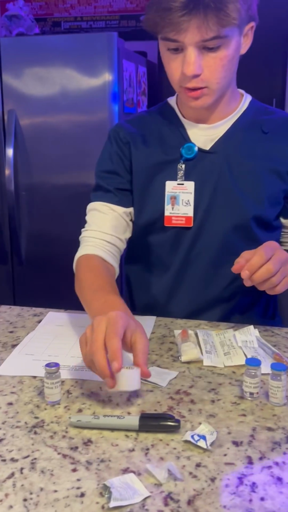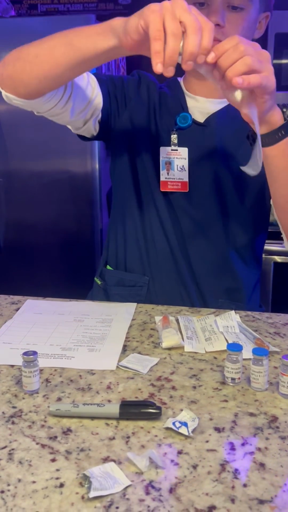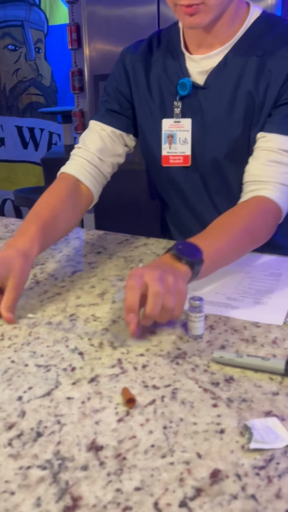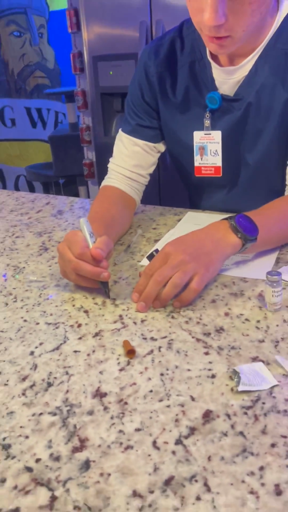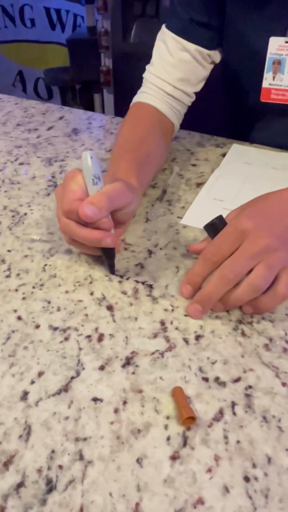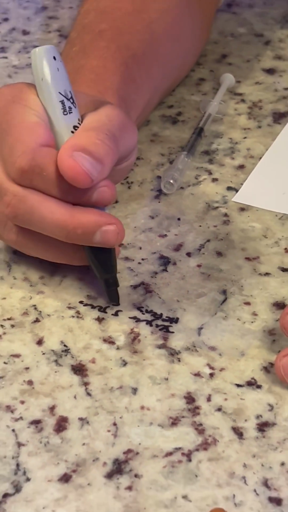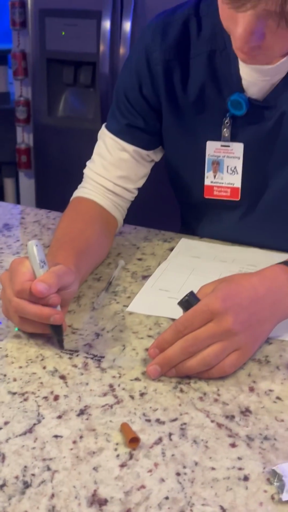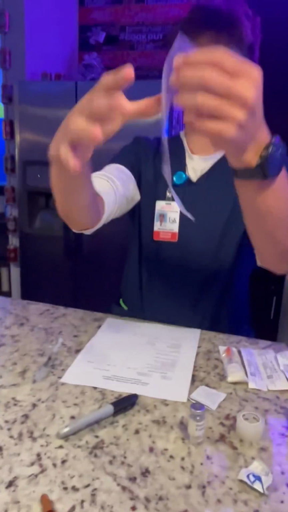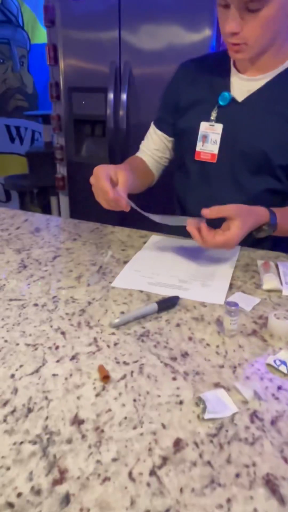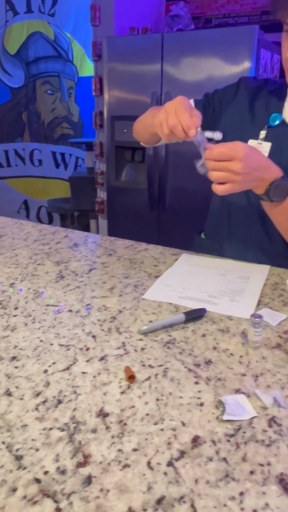So now I'm going to grab a piece of tape. On this piece of tape, I am going to put it on my syringe, but first I have to put some information. So we have Jaguar J. Jones. We have heparin. This is 5,000 units, or half a milliliter. And I'll put my initials, which is ML. We have that. Now I'm going to place this on my syringe.